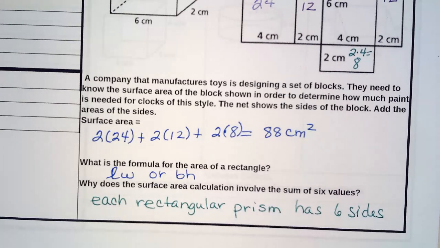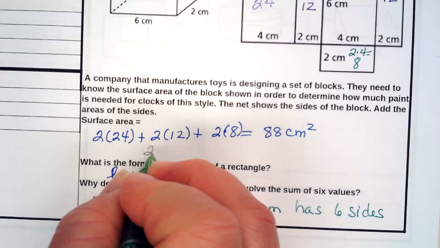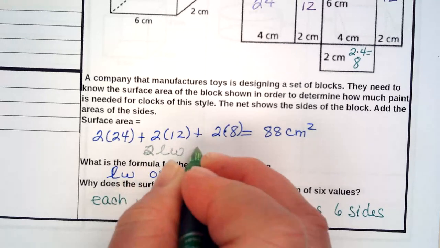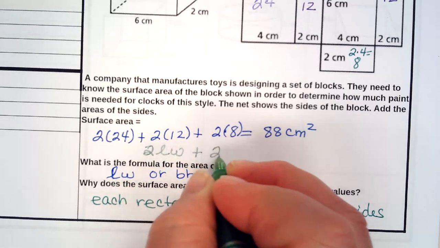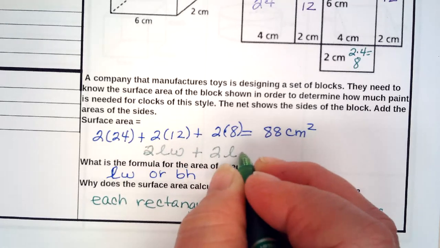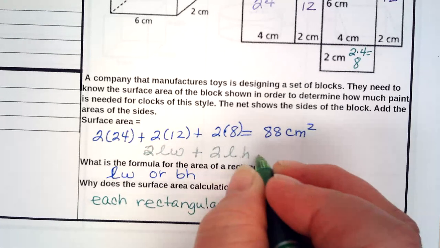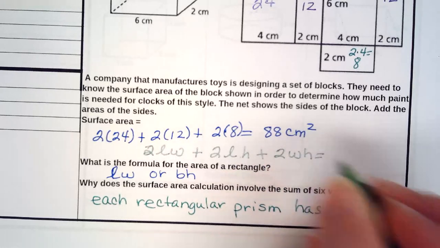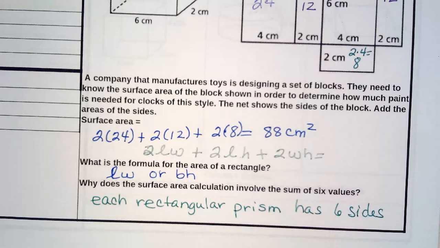So if I wanted the area of a rectangular prism, this is 2 times your length times your width plus 2 times your length times your height plus 2 times your width times your height. Does it matter which we call length, width, and height?